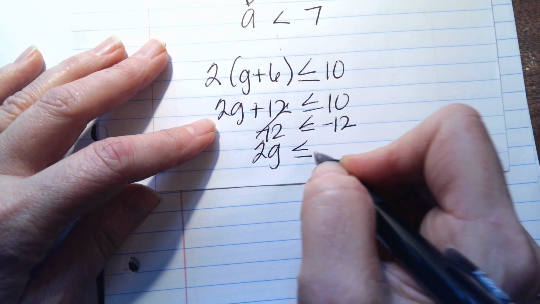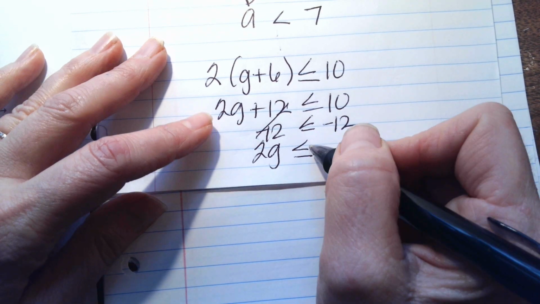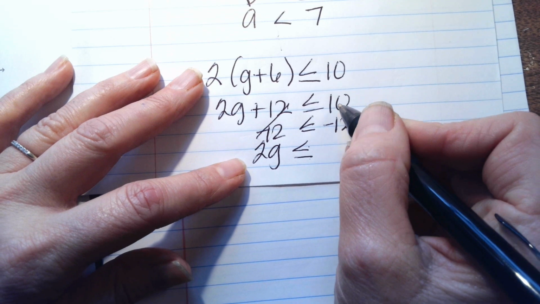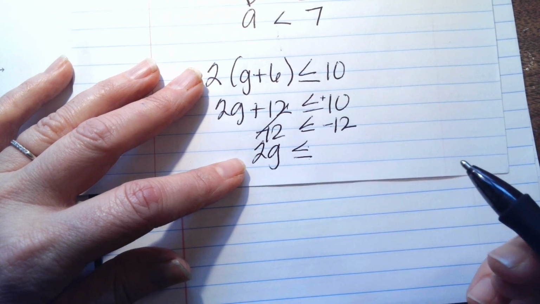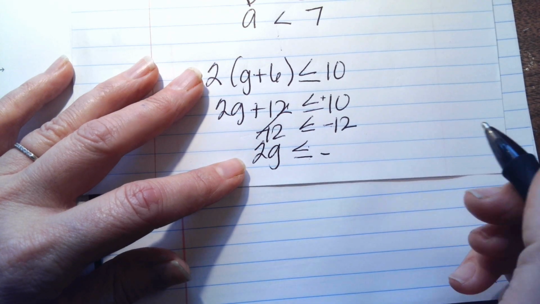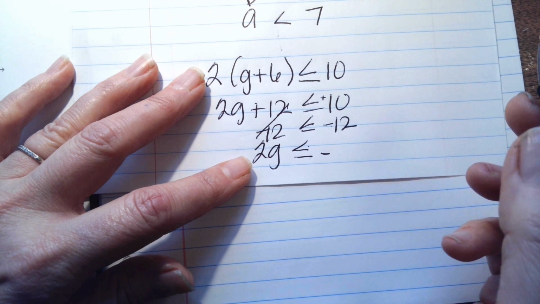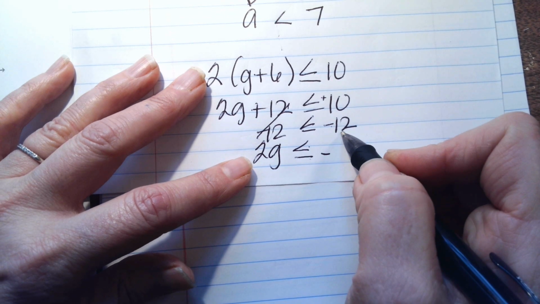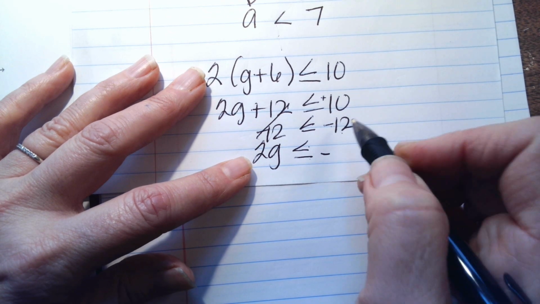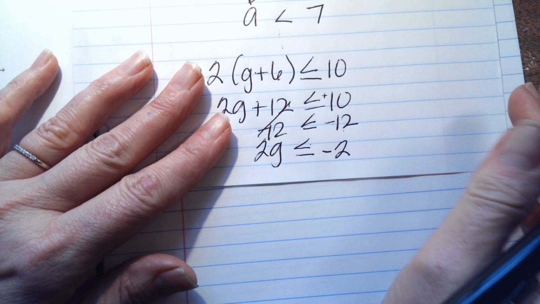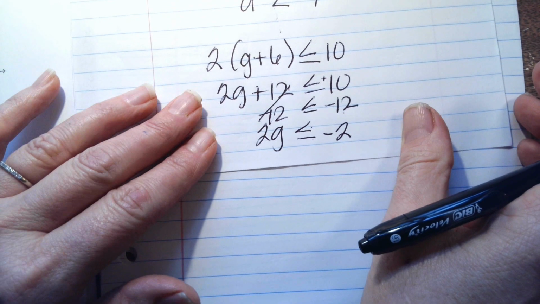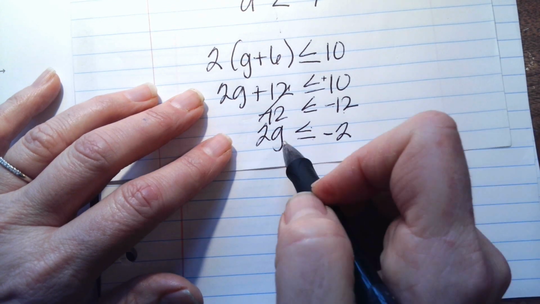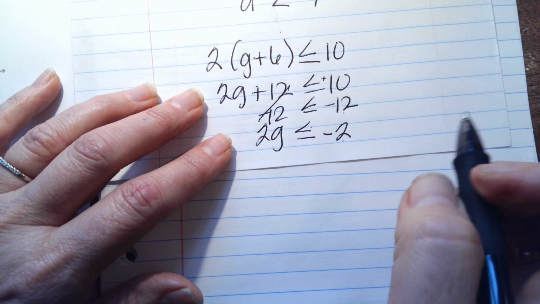2g is less than or equal to, I have a positive number and a negative number, so my answer is going to be positive. That is the biggest integer. And then I have a positive and a negative, so I subtract. So it is -2. Now I have 2g and I have -2.